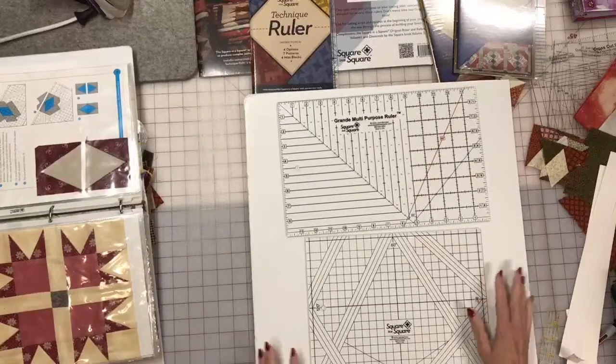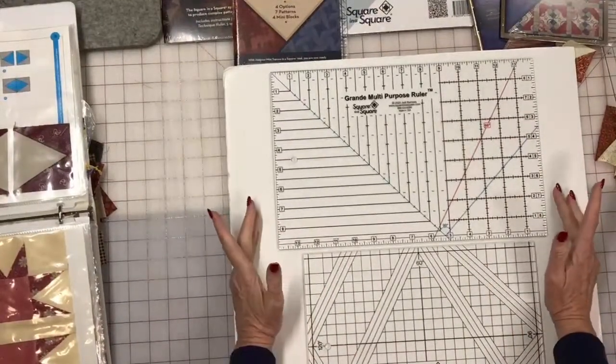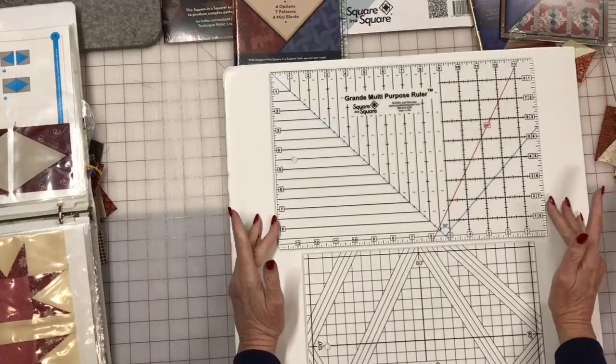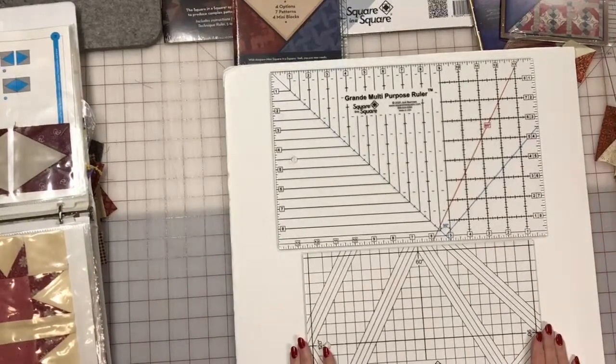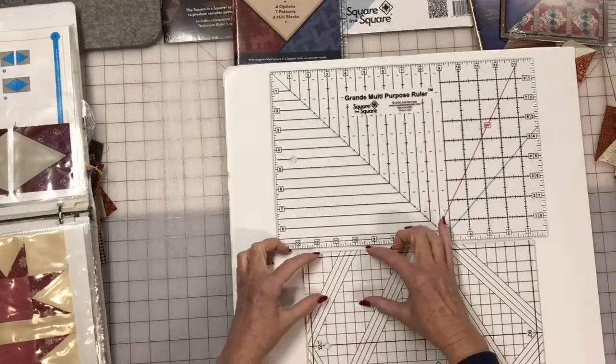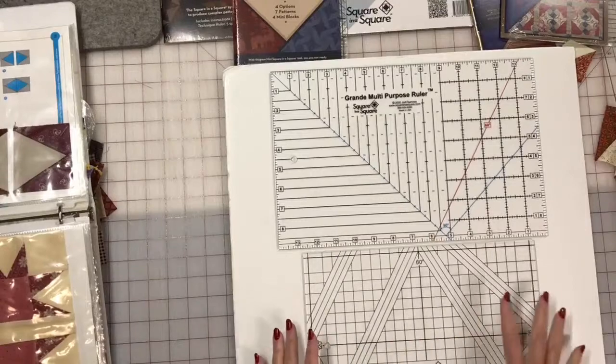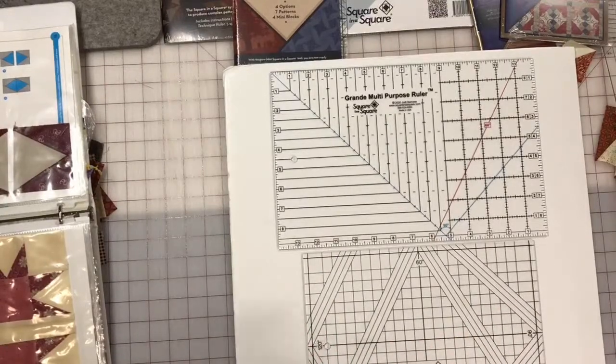Yes. Okay. So this is the Grande ruler. You can see how it's grande. It's bigger, it's wider, and it's longer than the original. The original has the 1/2 inch marks on here, so you could cut a 2-inch strip or do a 2-inch square, but it's a little bit harder to read to do that.